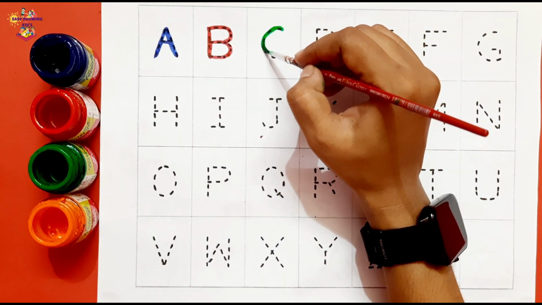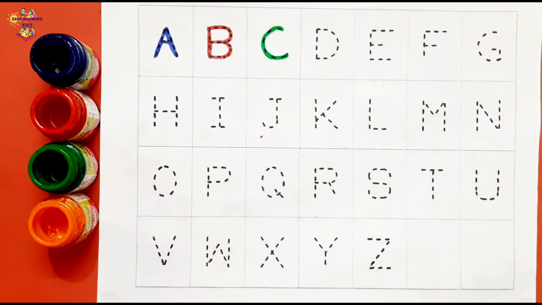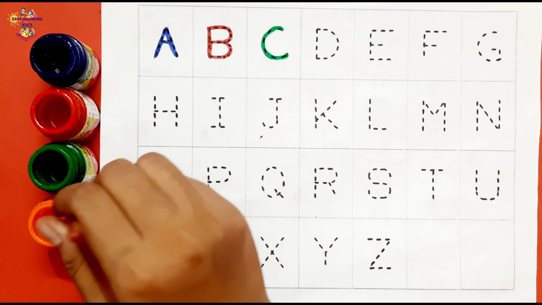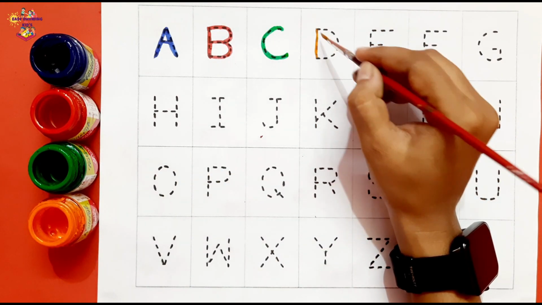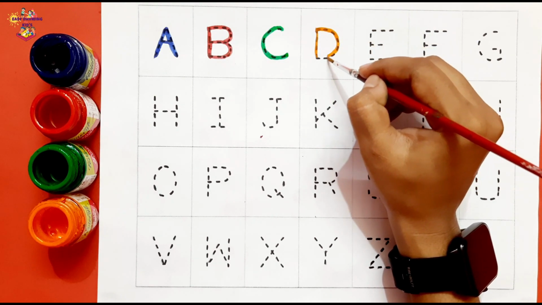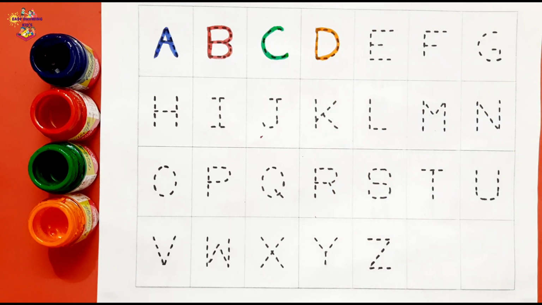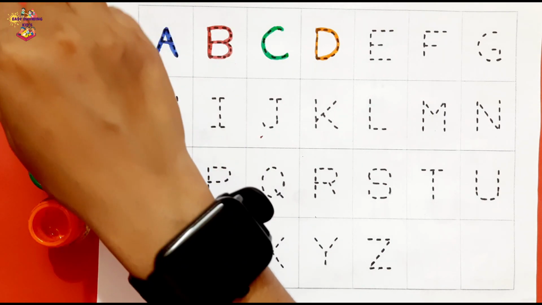C. C is for chocolate. Orange color. D. D is for days. Blue color.